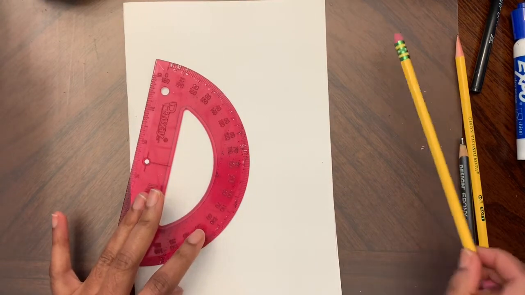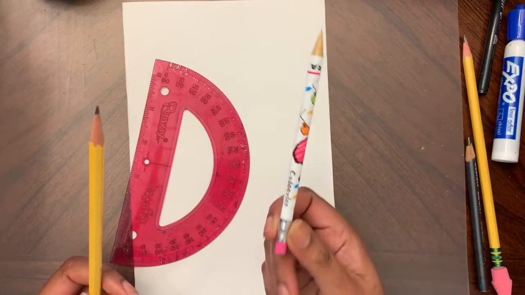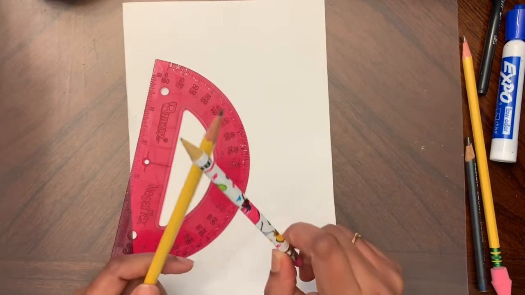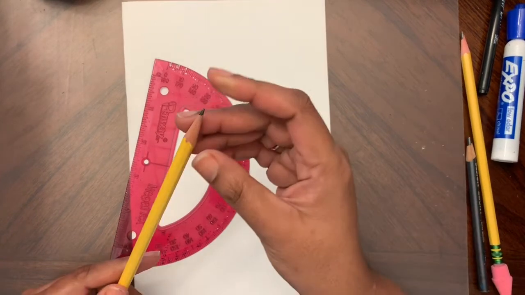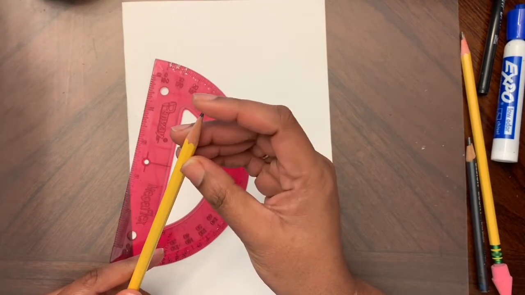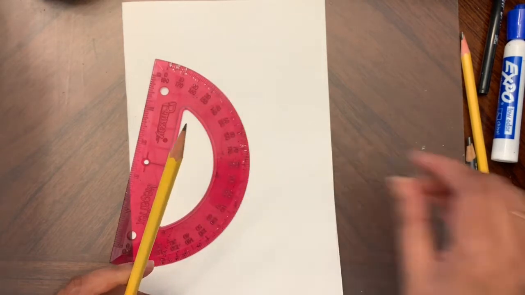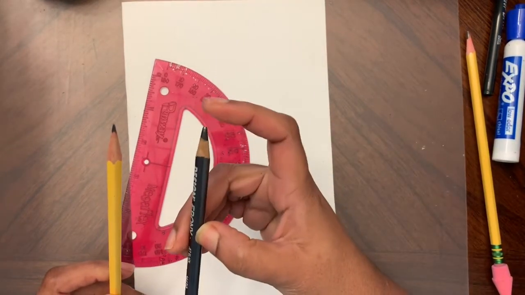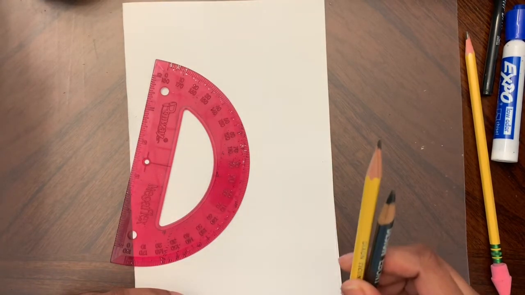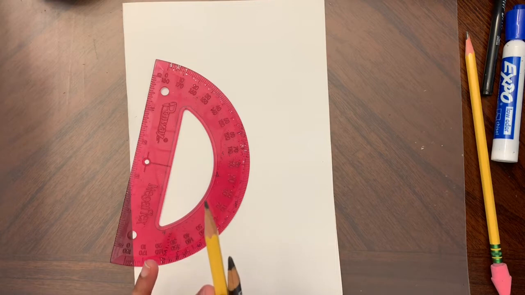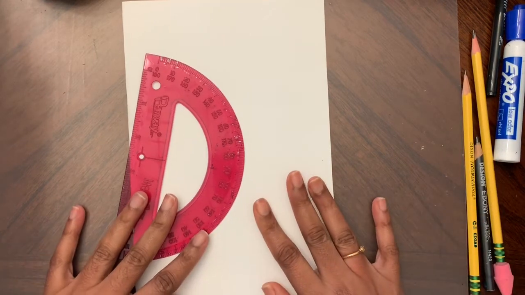Then you need a pencil. If you usually use a mechanical pencil, don't use a mechanical pencil, use a regular pencil. The reason is we need a blunt point. This itself is not blunt. We'll need to make it blunt, more like this. Can you see it's more rounded? So that's the reason why we need to use a normal pencil, not a mechanical pencil. So these are the things that you need.